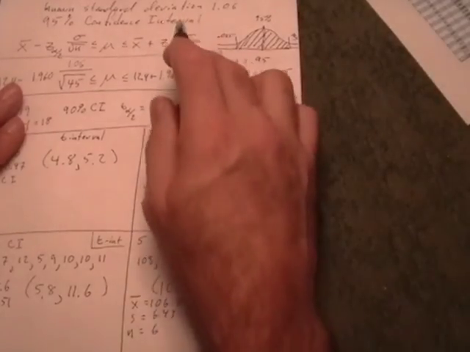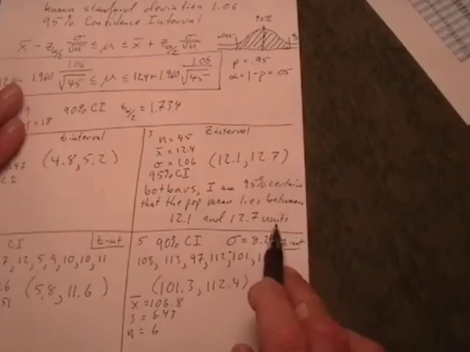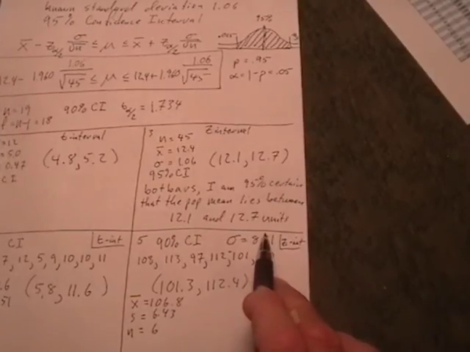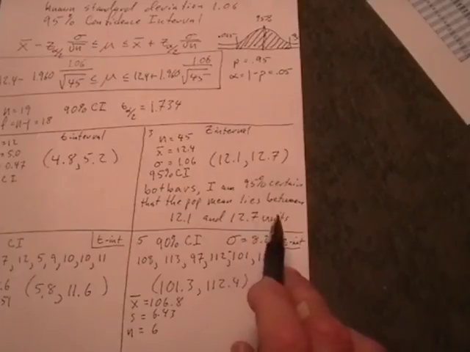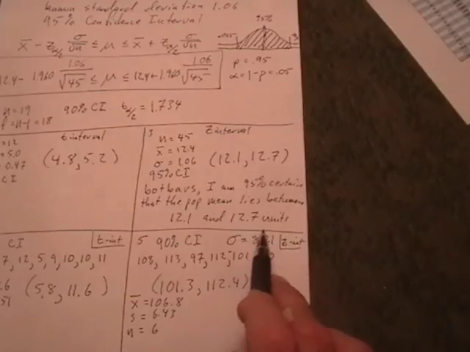In the problem, sometimes I will give you units. If I don't, either say units or leave that blank. But if it is age, you would have put in years. If it was height, you would have put in inches. If it was weight, you would have put in something like ounces.